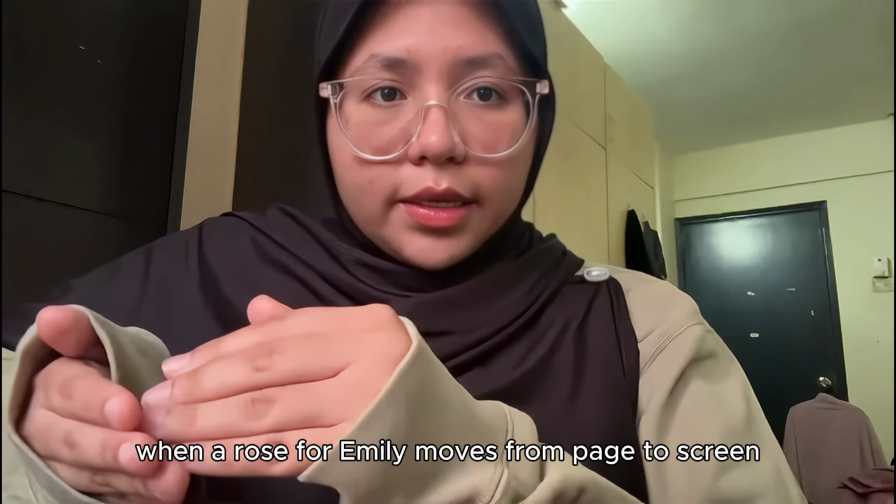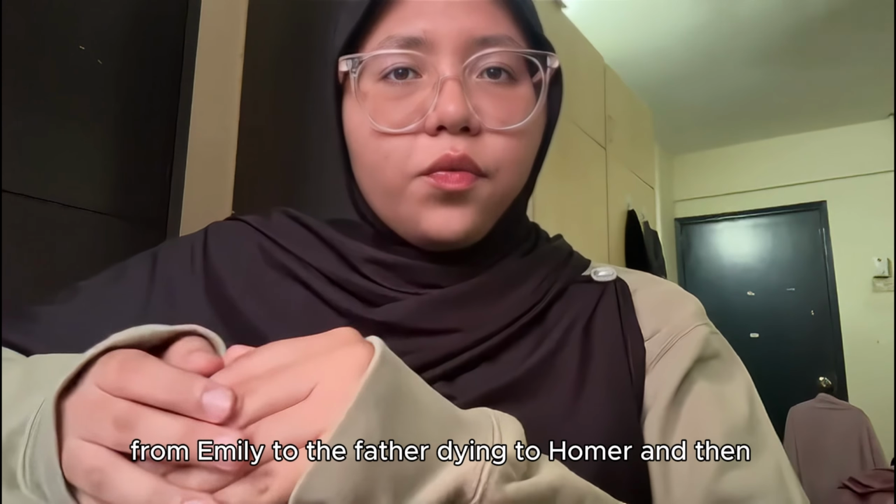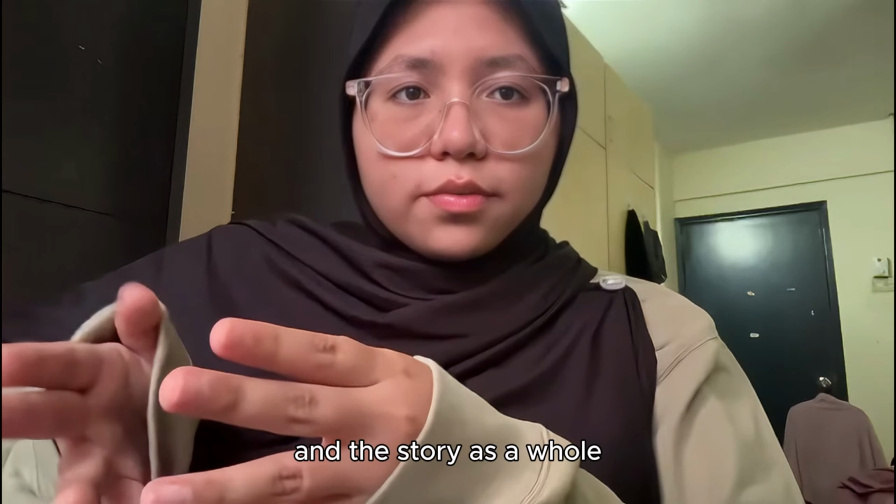When A Rose for Emily moves from page to screen, the story technically stays the same, from Emily to the father dying to Homer, and then the house, the ending. But the feeling of the story, that one changes a lot. So in this part, I'll focus on three major changes the film makes and how those changes affect how we see Emily and the story as a whole.